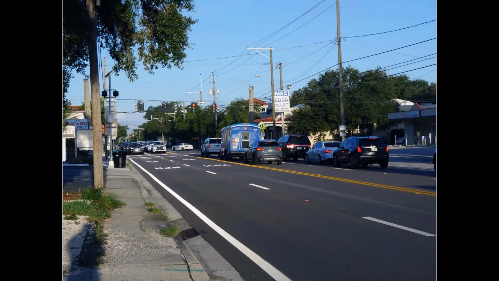We also want to take a look at the environment. This is a picture of Bay, but this picture of Bay could be anywhere in the country. There's nothing about it that would make you feel that it's in Palma Ceia, let alone Florida or anywhere else. So we want to take a look at the design of the street in terms of, is there anything that we can create, a sort of signature design that would let people know that you've arrived in the Palma Ceia district, and how would that look going forward?